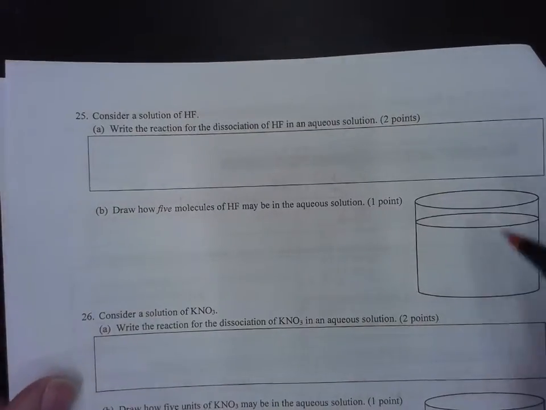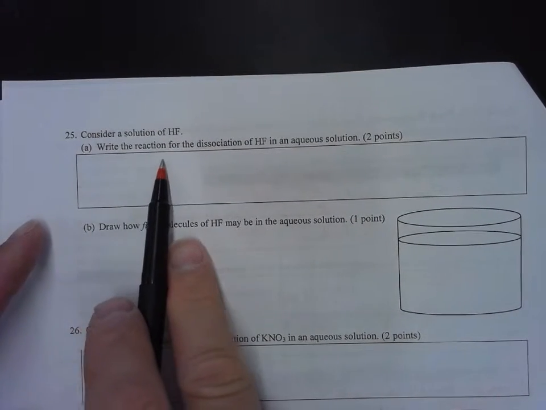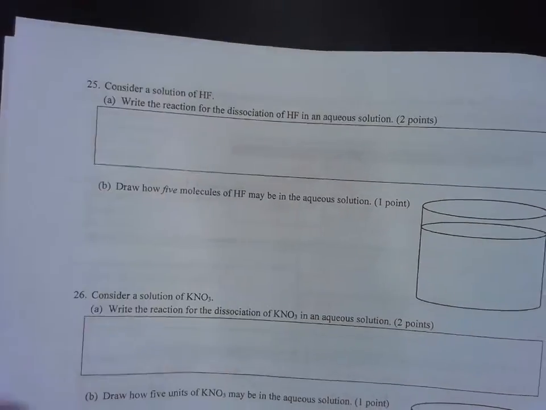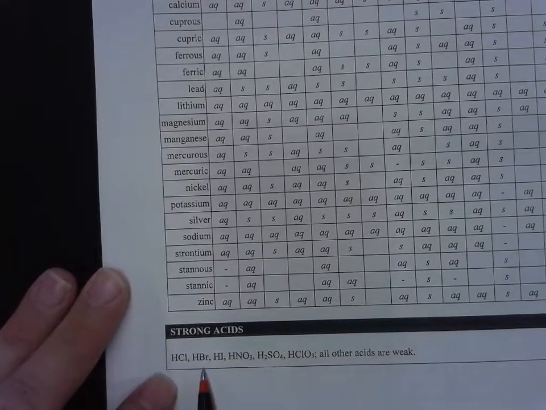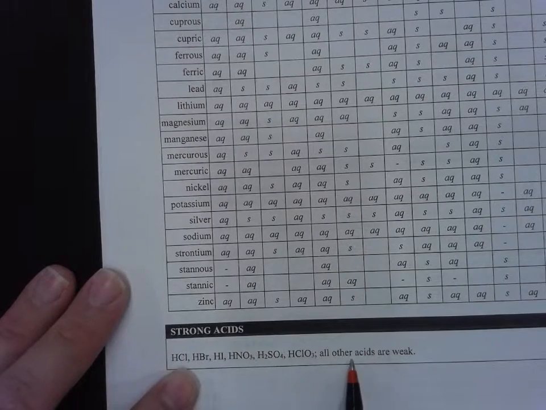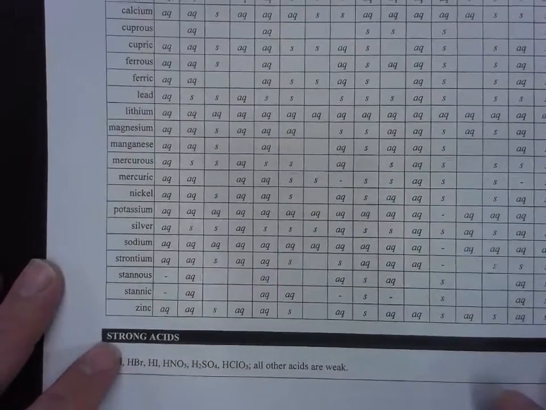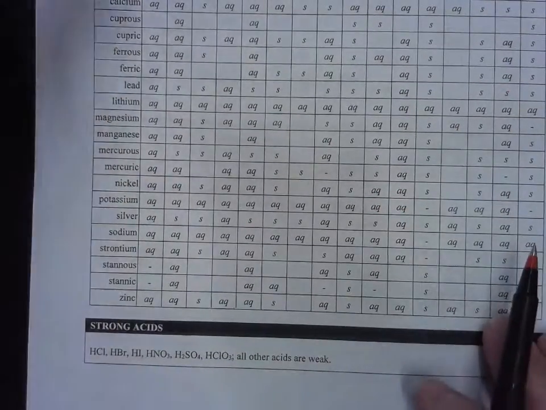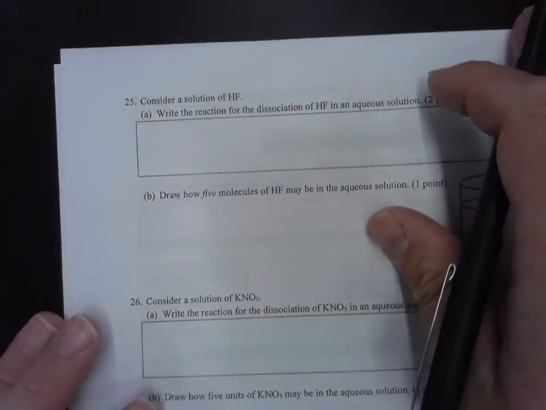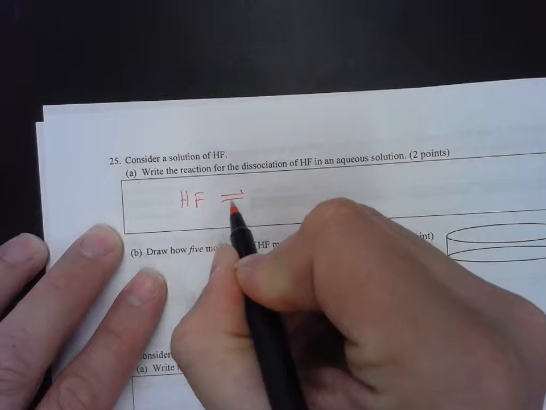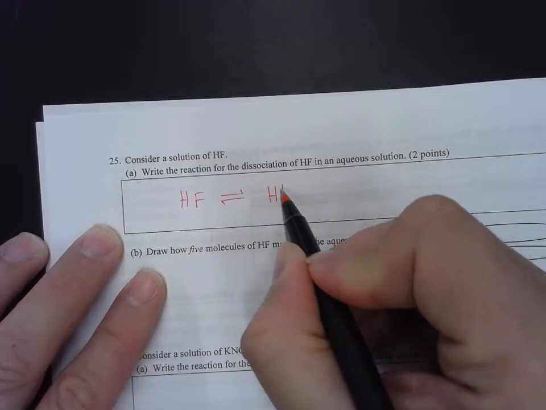number 25. Write the reaction of the dissociation of HF in an aqueous solution, and that's worth 2 points. Okay, here we go. HF, is it a strong acid? No, it is not. You look on here and you go HF, HF, HF. Okay, not a strong acid. Are you going to get this on the test? You will get this on the test. So here's how we write HF. HF dissociates like this, H plus and F minus.